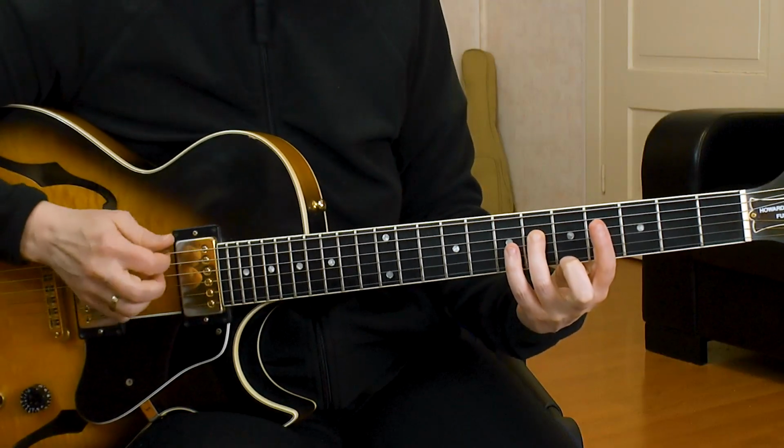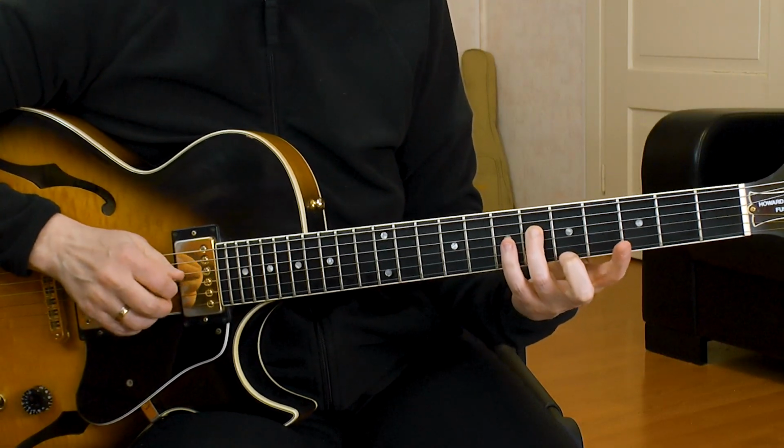And here's the second thing with this scale. It sounds better ascending because that G sharp wants to resolve. It has a strong resolution tendency towards that A.